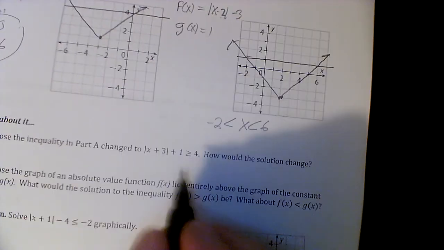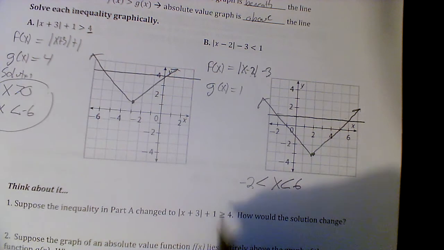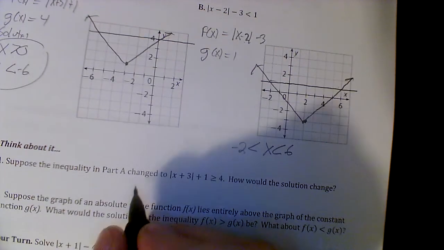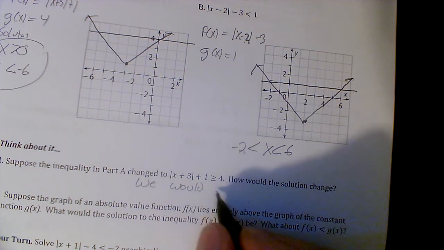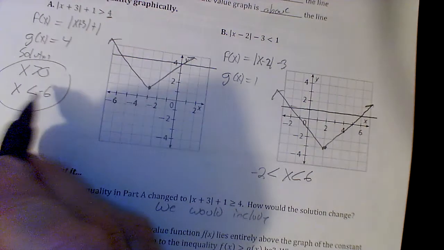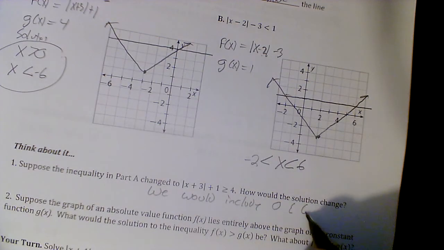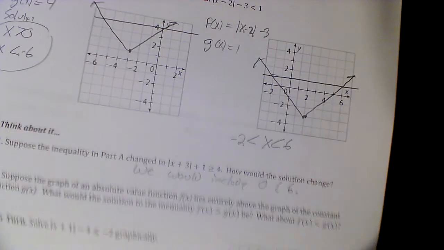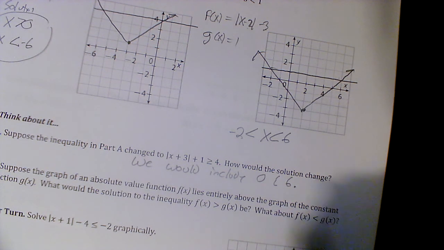Suppose, think about it, what if we changed it to this? Notice that this is almost the exact same as this, except the equal sign. How would the solution change? We would include the 2 points, right? We would include 0 and 6. Suppose a graph in absolute value lies entirely above the constant. What would the solution of f of x be greater than?